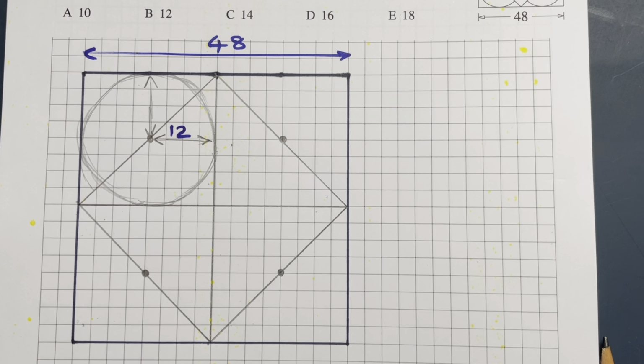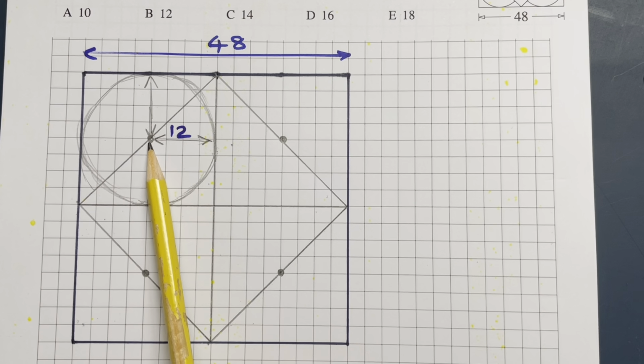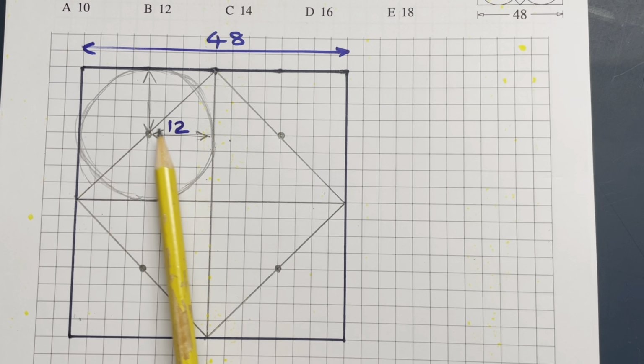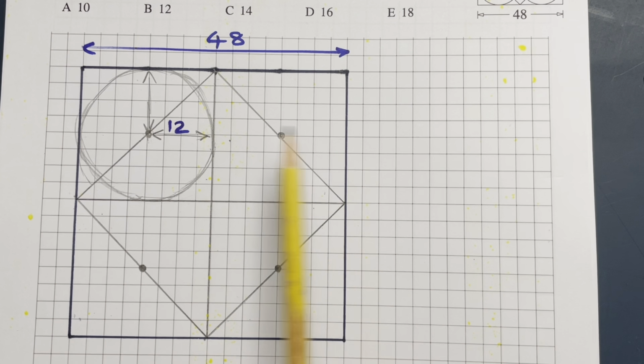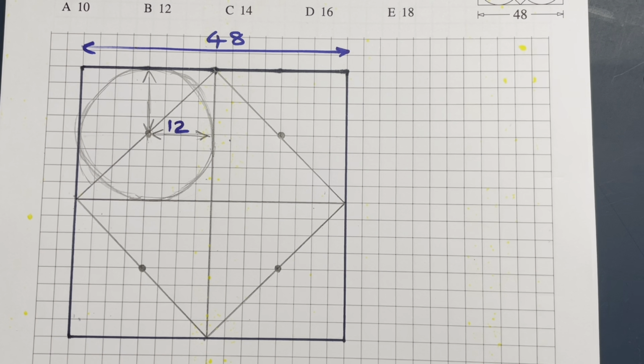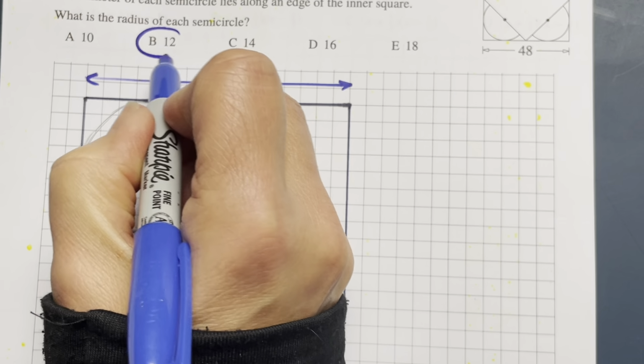So hopefully by inspection you can see the way that's going to work, that when you've got your midpoint here of this line, and that's the center point of your circle, you're going to get exactly 4 radii that take you from one side of the square to the other, and therefore the answer to question 19 is B, 12.